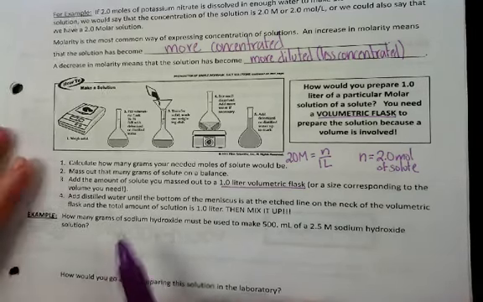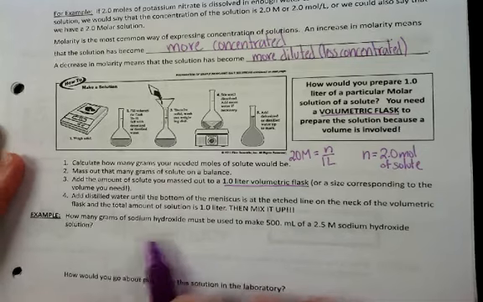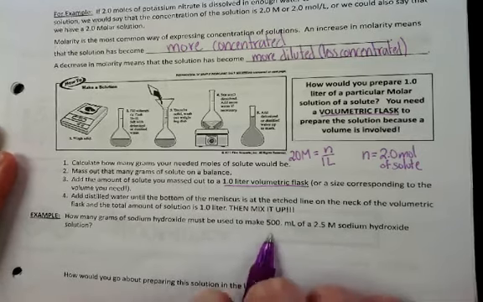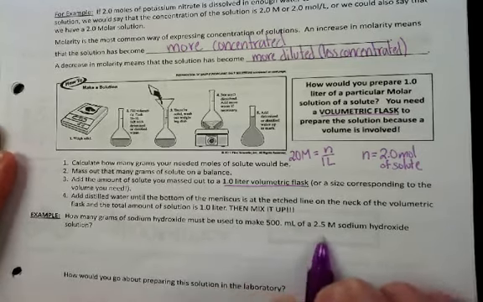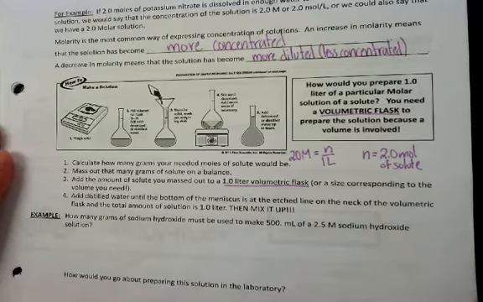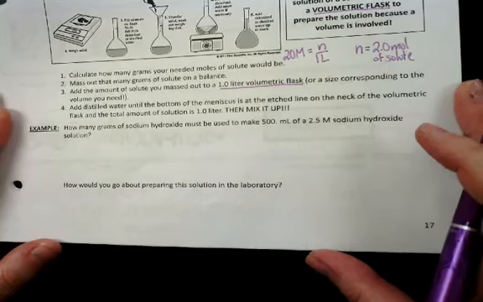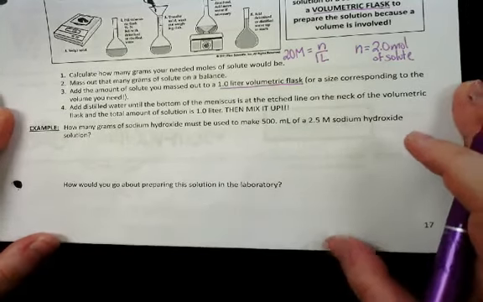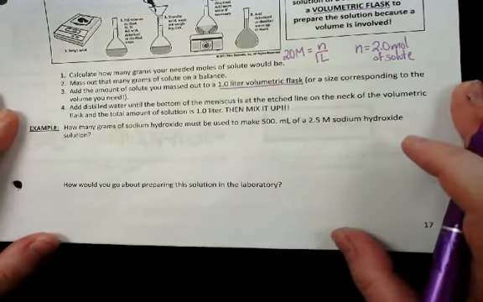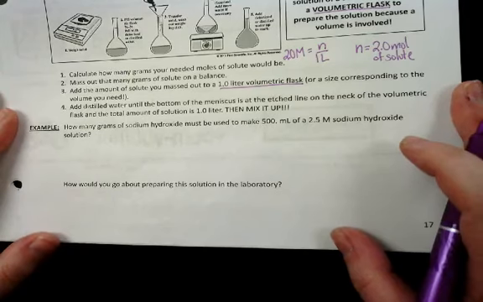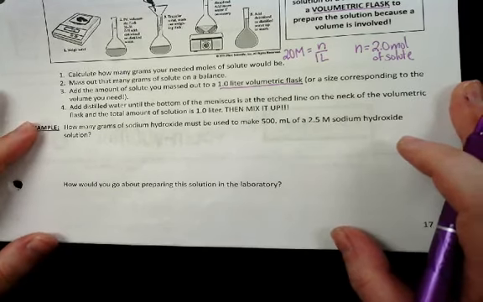Looking here, how many grams of sodium hydroxide must be used to make 500 milliliters of a 2.5 molar sodium hydroxide solution? How are we going to calculate grams of sodium hydroxide? What can we do? Perfect. We can calculate moles and then convert to grams. How are we going to calculate moles?